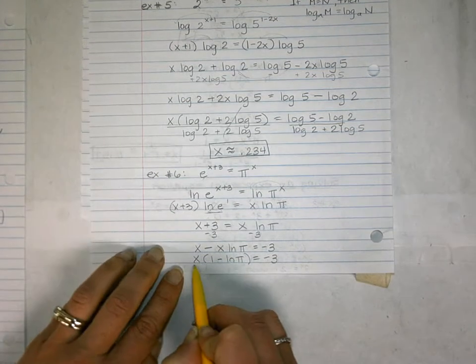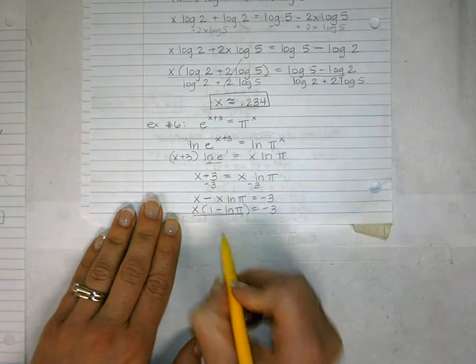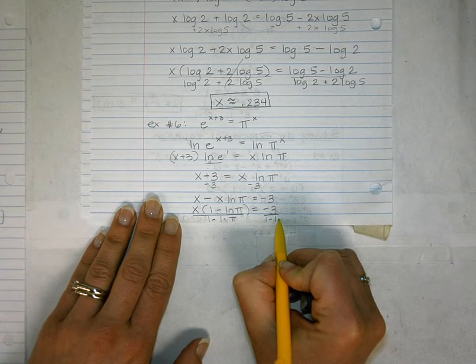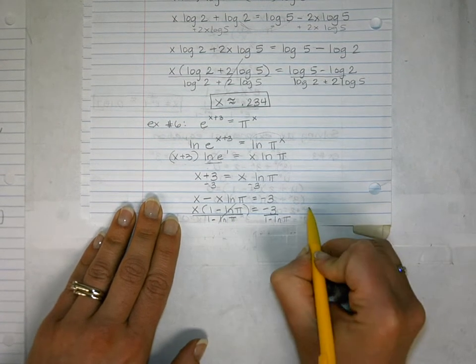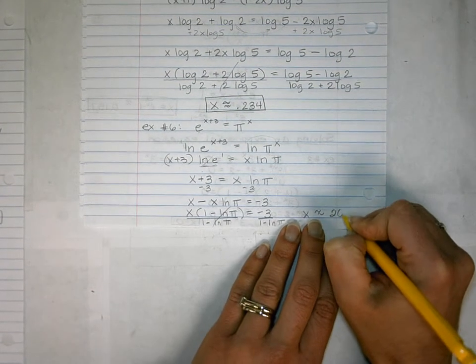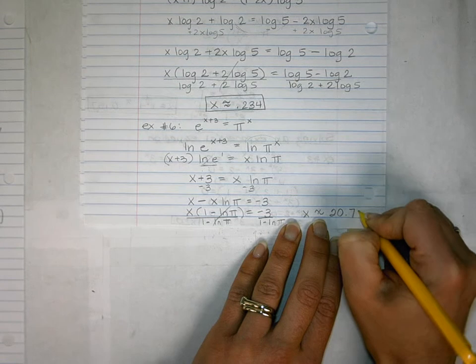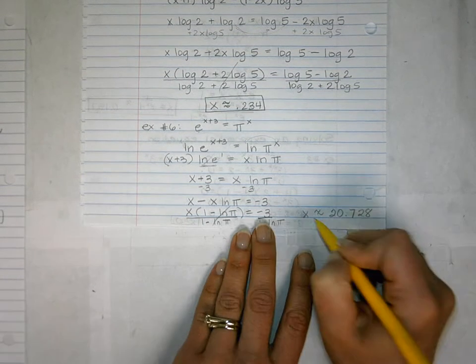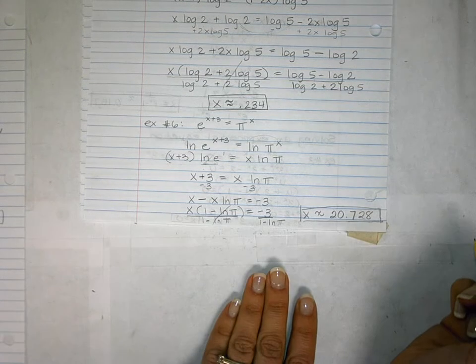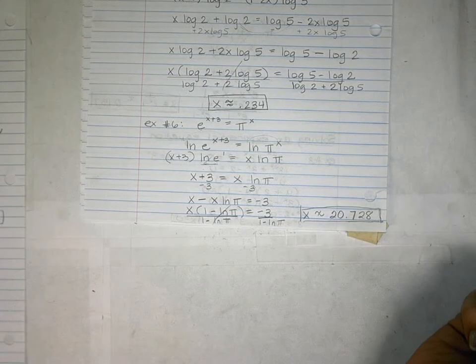And then I'm going to divide both sides by 1 minus the natural log of pi. And this I punch into my calculator. I'm going to say x is approximately, and it comes out as actually a really surprising big number, 20.728.